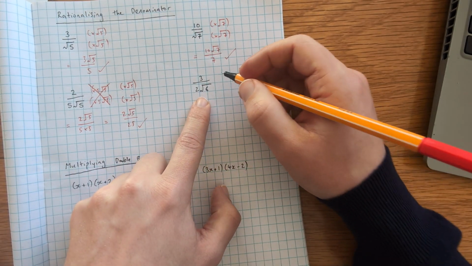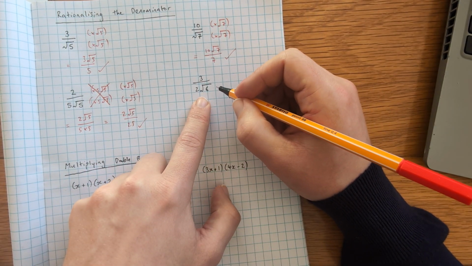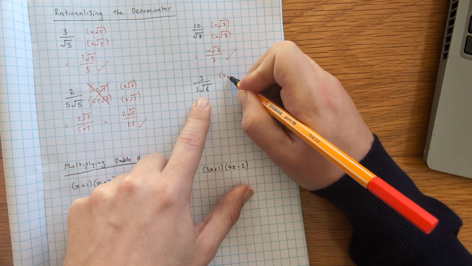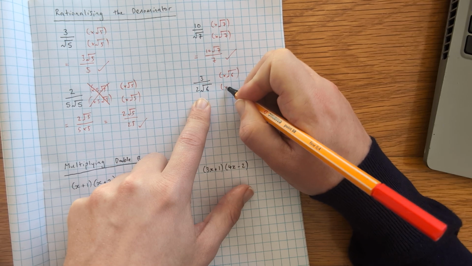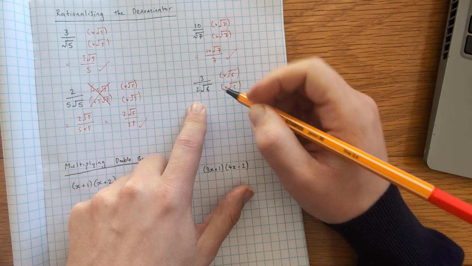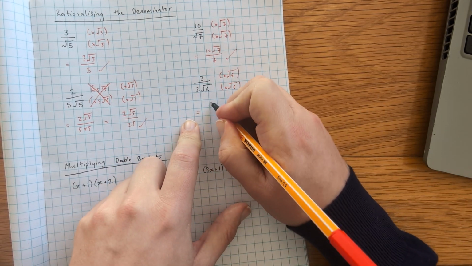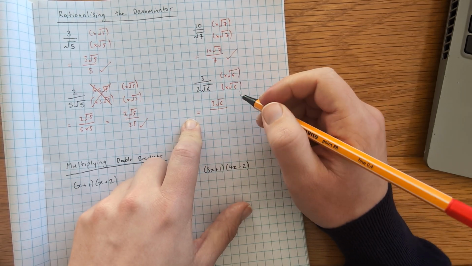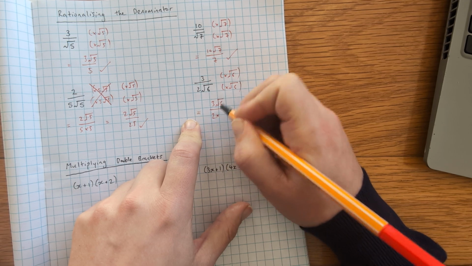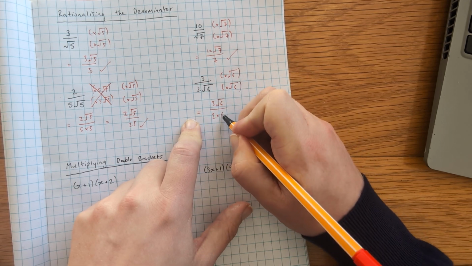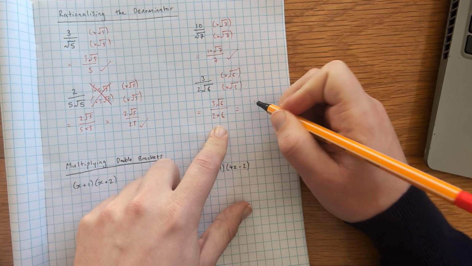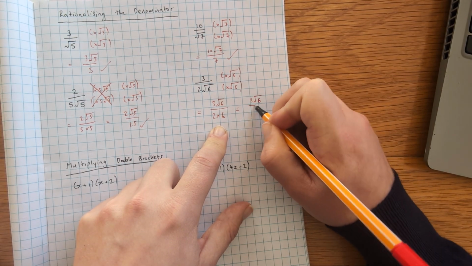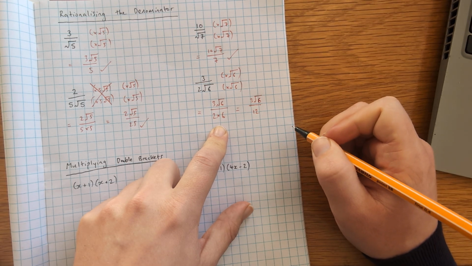Another example, now again, we're not multiplying the numerator and denominator by 2 root 6. We only have to multiply the numerator and denominator by the surd that's on the denominator, so that's going to be root 6. 3 multiplied by root 6 is 3 root 6. And 2 root 6 multiplied by root 6 is going to be 2 multiplied by 6 to the half times 6 to the half, which is 6 to the power of 1, which is just 6. And that simplifies to 3 root 6 over 12.